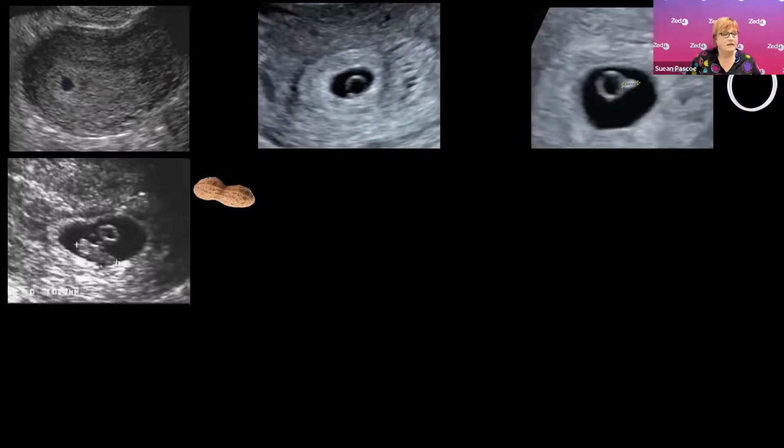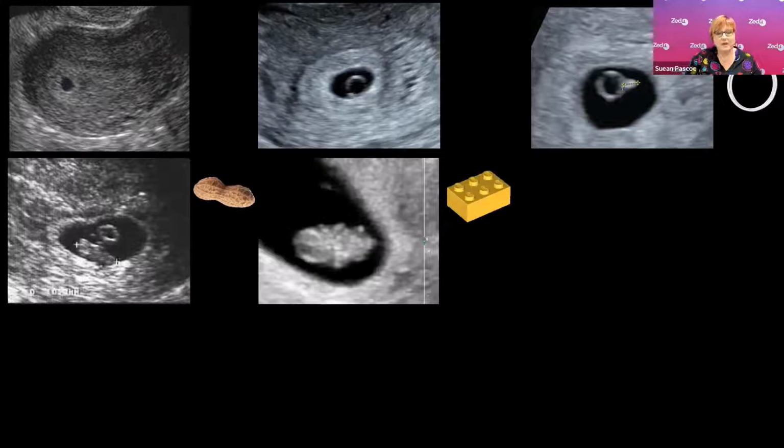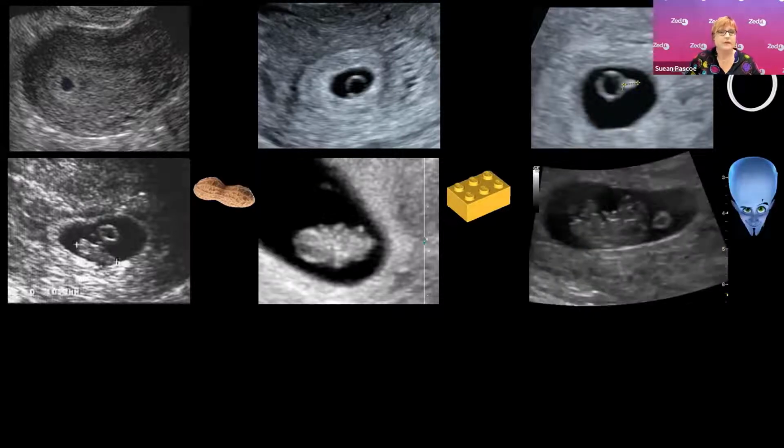It's a little bit longer and a little bit more substantial, but you can't differentiate head or tail here of the crown rump length. At 8 weeks, I reckon it looks like a little Lego brick. So at this point, we start to see the little limb buds forming. At 9 weeks, the fetal head is almost half of the crown rump length, and so it looks a little bit like Megamind here. And now we start to differentiate that one end, and on this picture, it's the end on the right of screen. That looks to be the head, the other end, the tail.